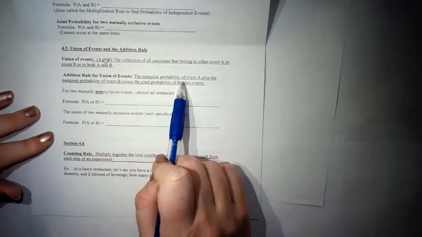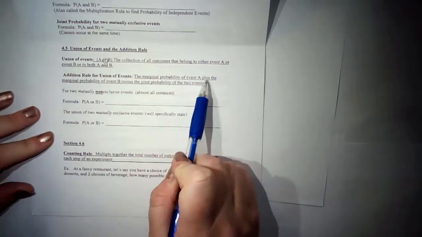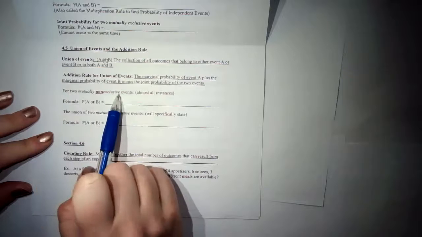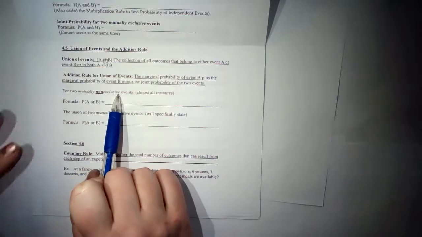So with joint probability, with the and, you're going to multiply. With the union, you're going to add and then subtract. So it's called the addition rule, okay? So you'll take the marginal probability of the first event, add it to the marginal probability of the second event, and then minus the joint probability of both. Why are we minusing? Because otherwise you're counting some events twice. That's kind of hard to see until we do the examples. And then it's like, oh yeah, okay. So kind of hold off on that.